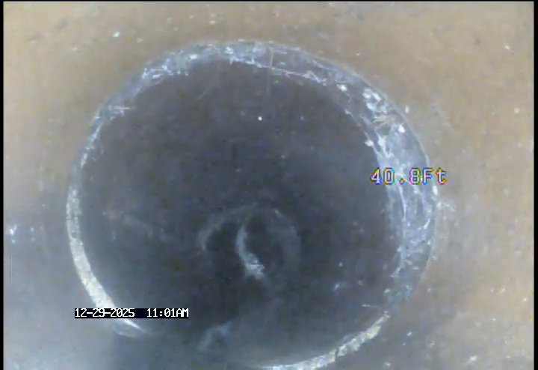Very small root penetration at 40, still pretty well cut back. Moderate root penetration at 38, path of flow on the bottom.